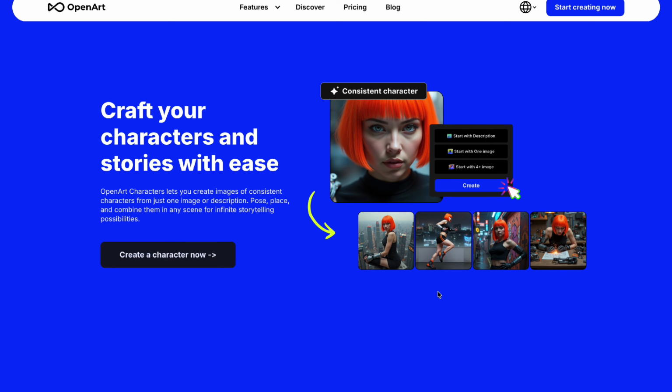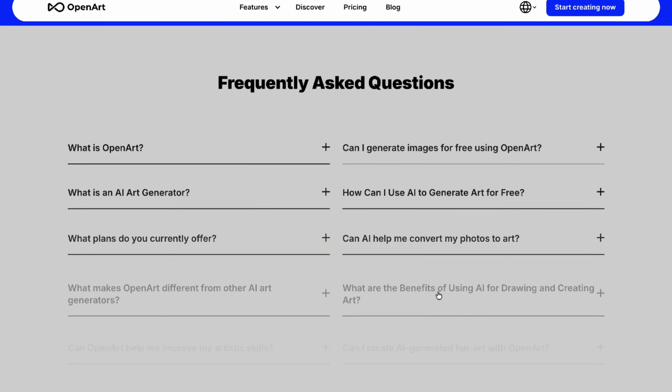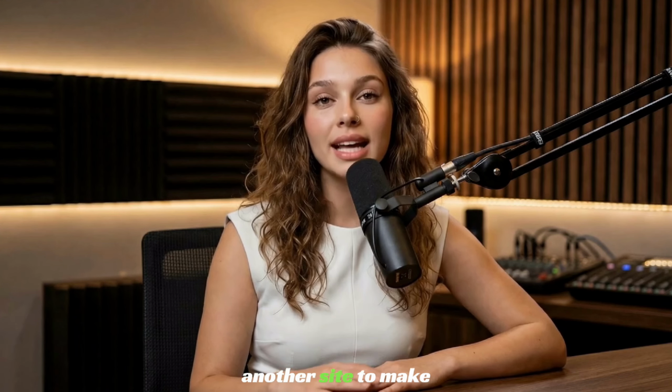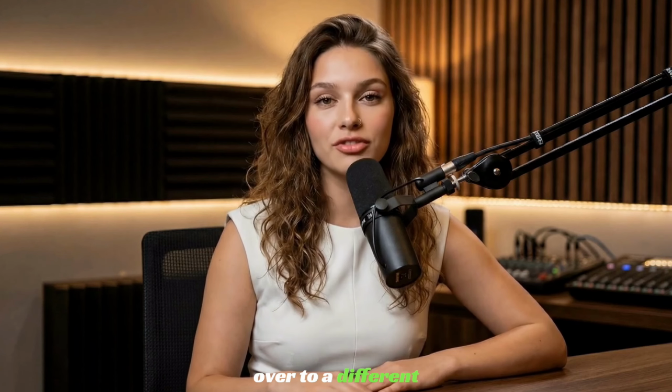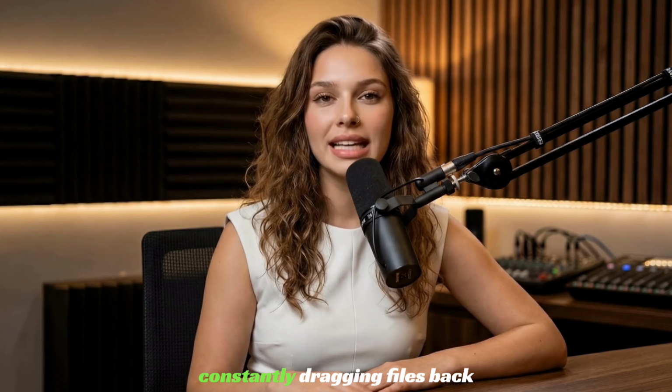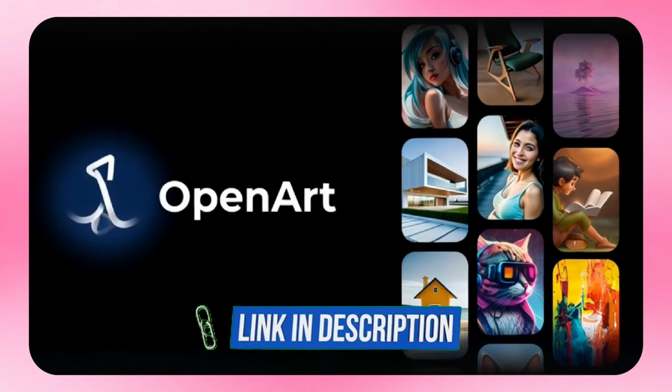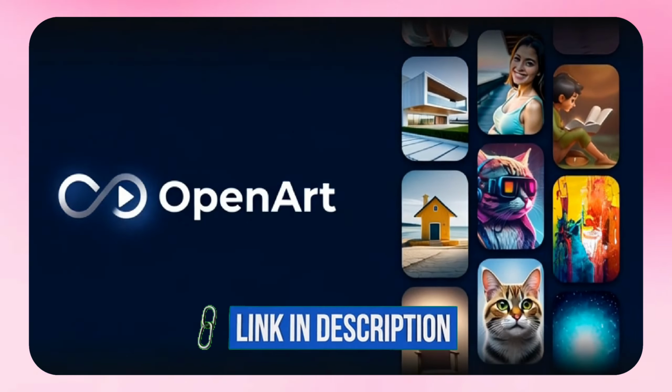Normally, if you try to do all of this separately, it's a nightmare. You generate an image on one site, download it, upload it to another site to make a video, carry it over to a different platform to add audio, move it again to upscale. Multiple apps, multiple logins, constantly dragging files back and forth. It's complicated, messy, and costs you a fortune. OpenArt fixes that. Everything comes together under one subscription.